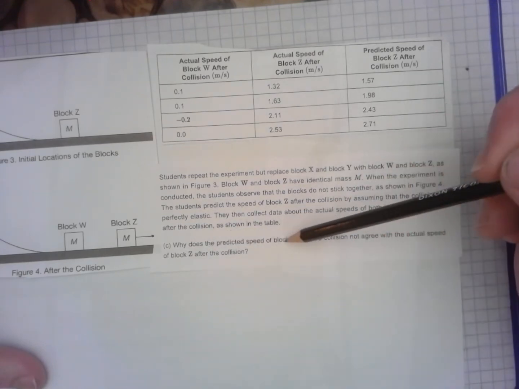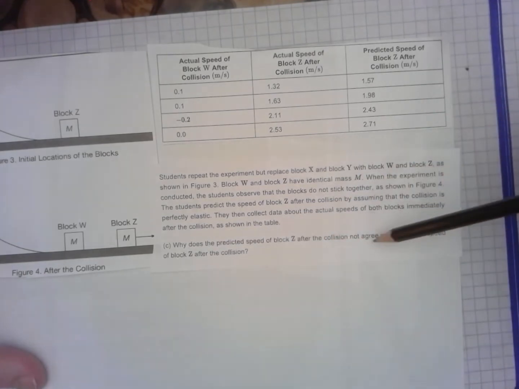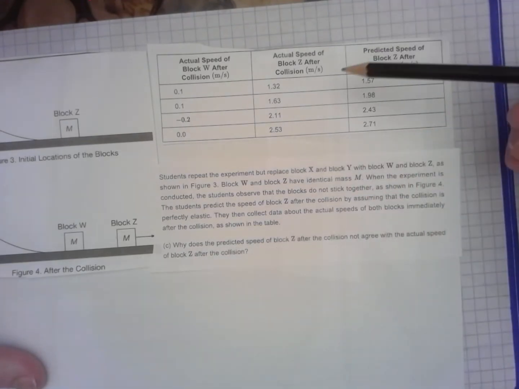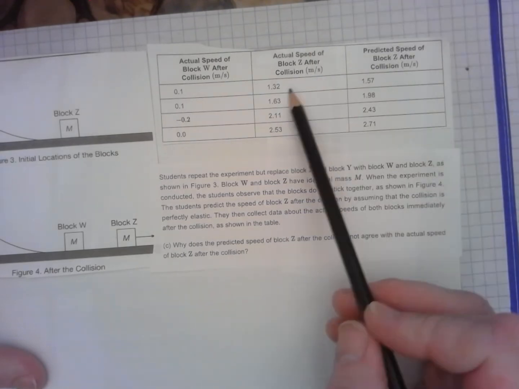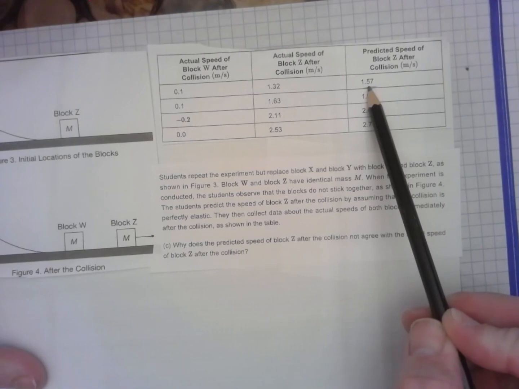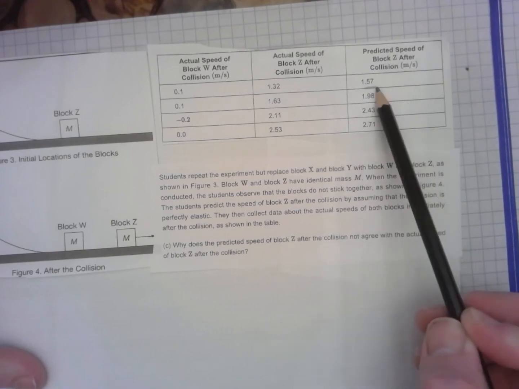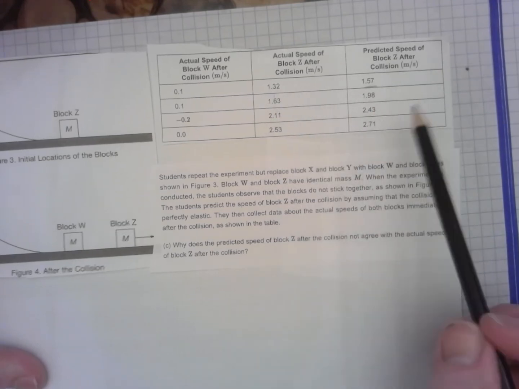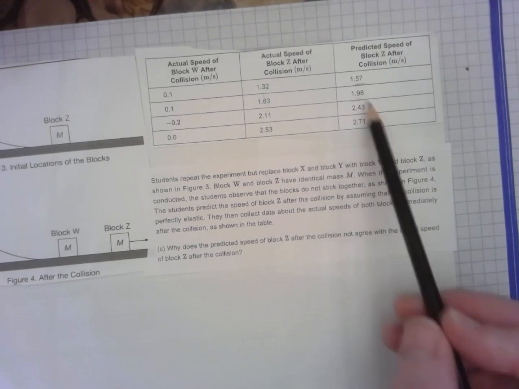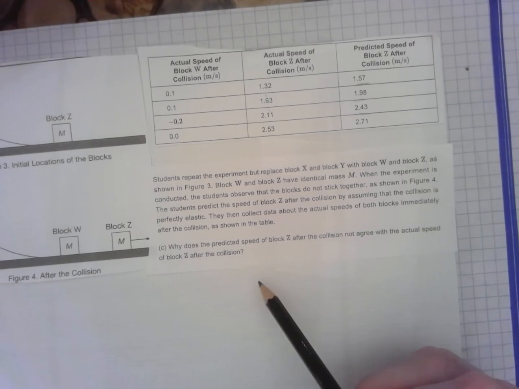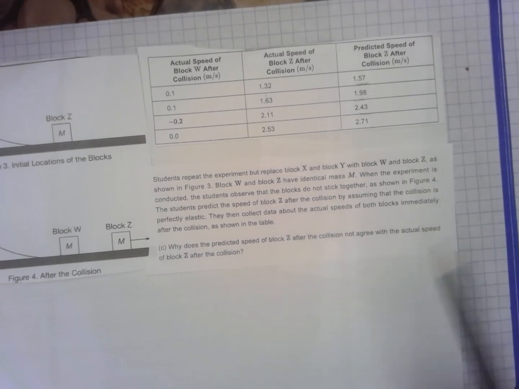Why does the predicted speed of block Z after the collision not agree with the actual speed of block Z? So they're saying predicted speed is this, actual speed is less. Predicted speed is this, actual speed is less. So it is because the collision is not completely elastic. It is somewhat inelastic, which is really all you have to say.